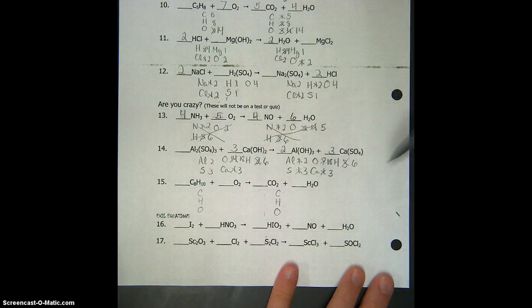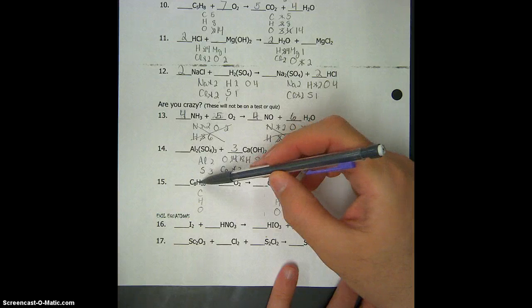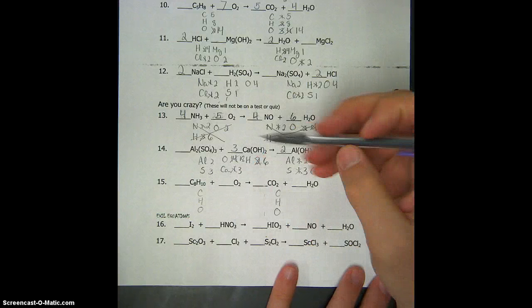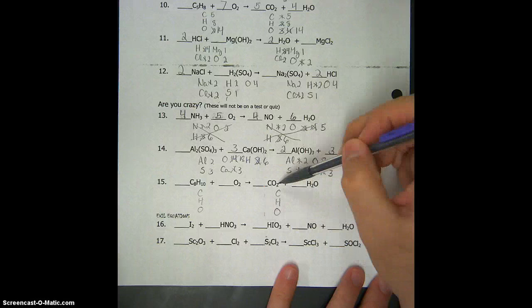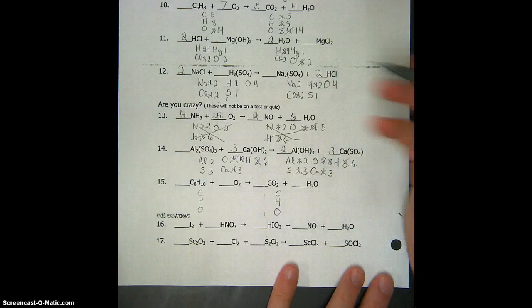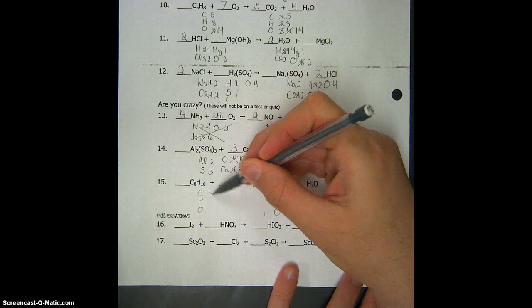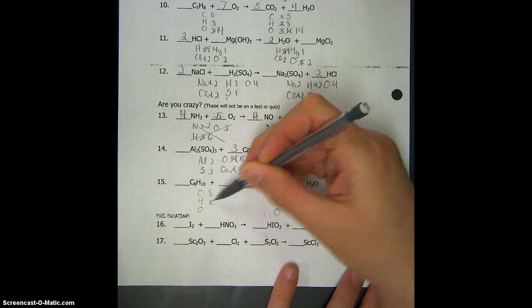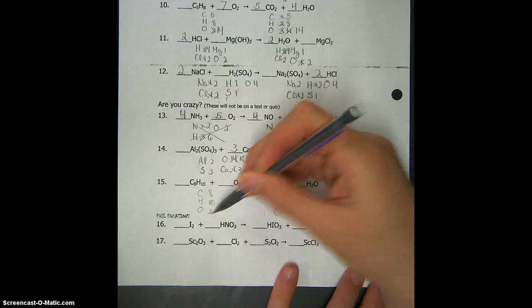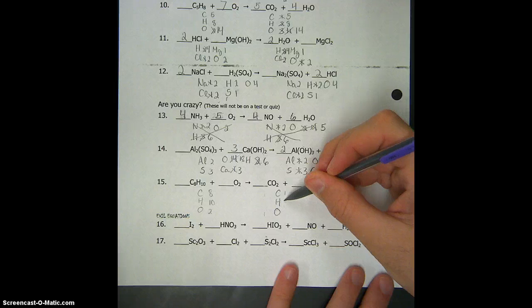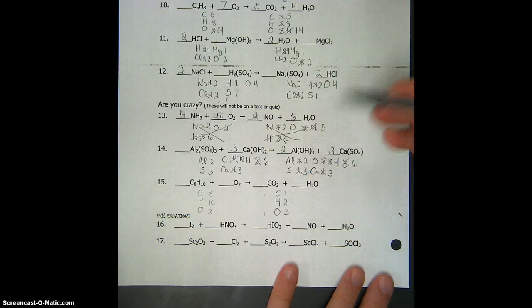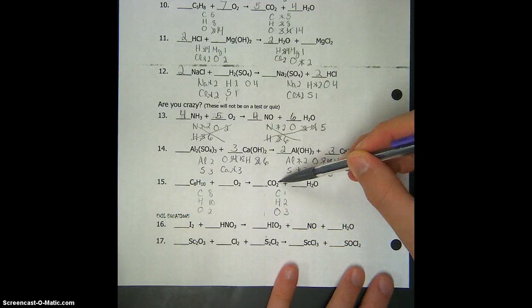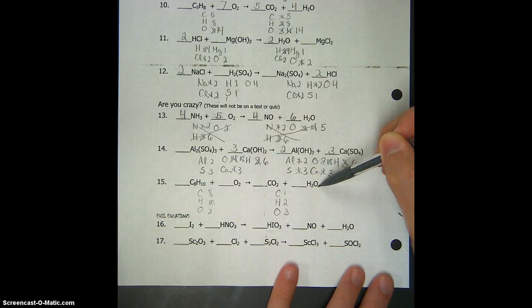And then number 15. C8H10, good old octane, reacts with oxygen to produce carbon dioxide and water. One of the reactions we can get from that. 8 carbons, 10 hydrogens, and 2 oxygens. 1, 2, and 3. 3 oxygens because I have 2 in the carbon dioxide and 1 in the water.